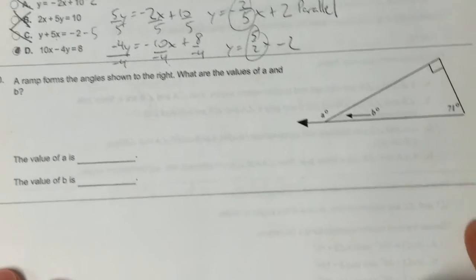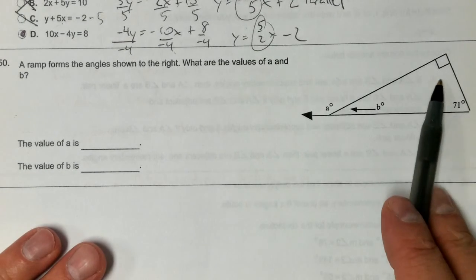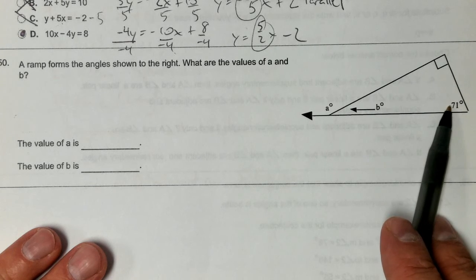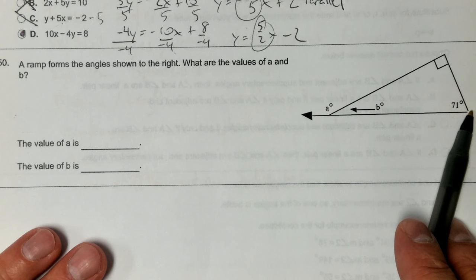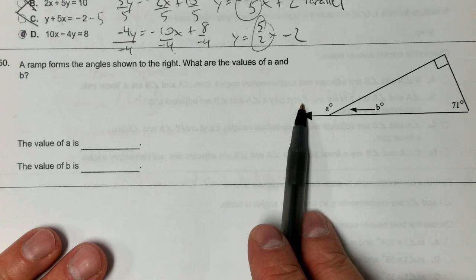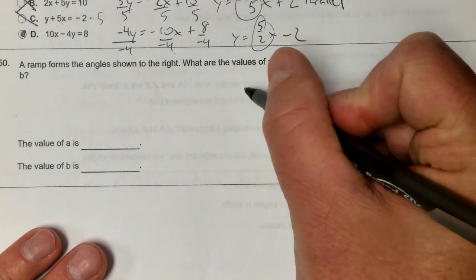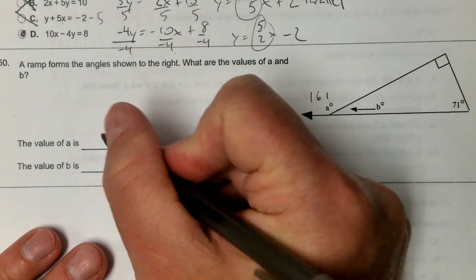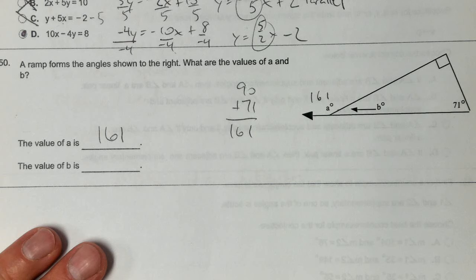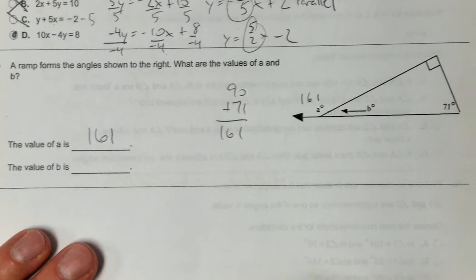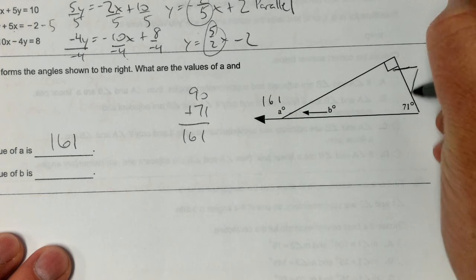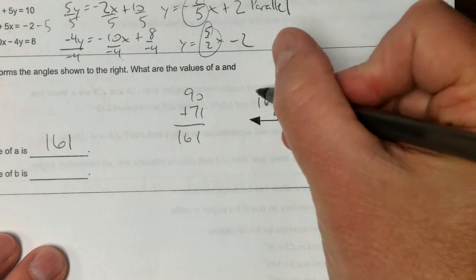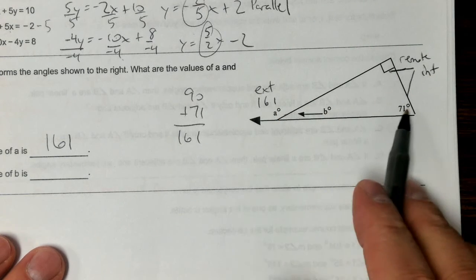Okay, now one that's very fast. You see the 90-degree angle from the box, and you see the 71. These are your remote interior angles, and the A is your exterior. So you basically do 90 plus 71, get 161, and that's A. So again, remember these are your remote interior angles. They're far away from the exterior, and so all you do is add.